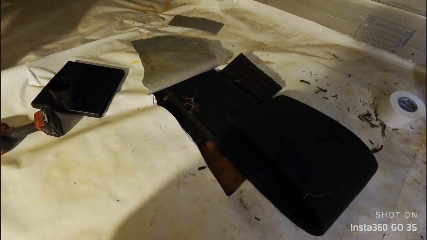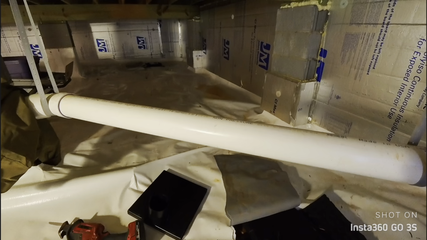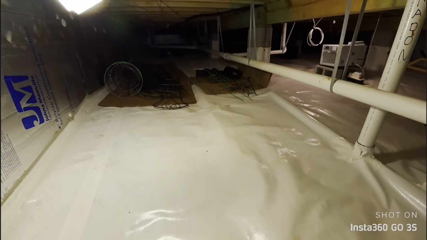Here you can see we've inserted the strip drain underneath the liner. We've done that around the perimeter of the crawl space. This helps us pull a vacuum on the entire footprint of this home.